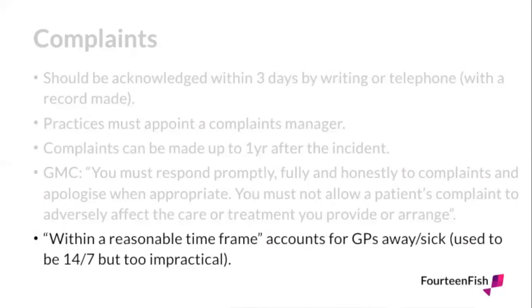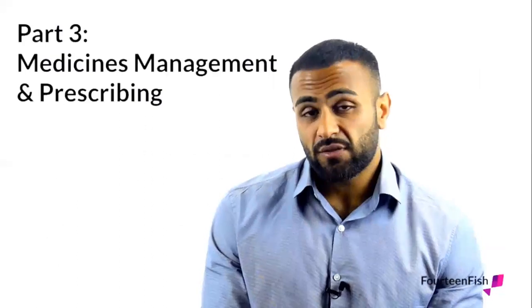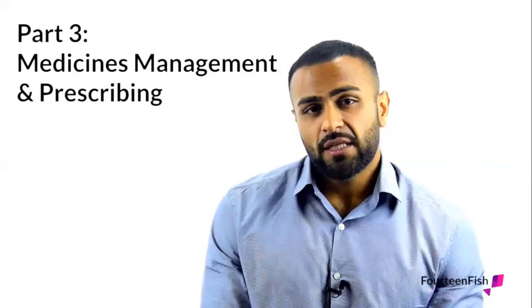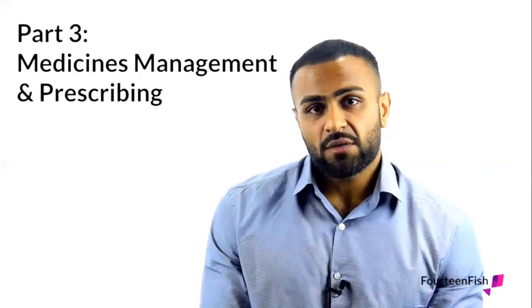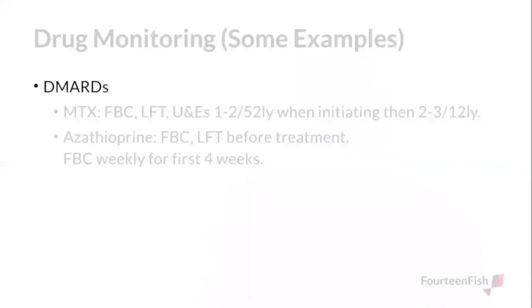In this next section, we're going to be talking about medicines management and prescribing. It's important for your AKT revision, and I would save this again for the last part of your revision, that we need to know about some of the drug monitoring criteria for patients who take, for example, disease-modifying antirheumatic drugs, or DMARDs for short. I'm just going to be covering some of the examples of drug monitoring for some of these medications. But again, this list isn't exhaustive.